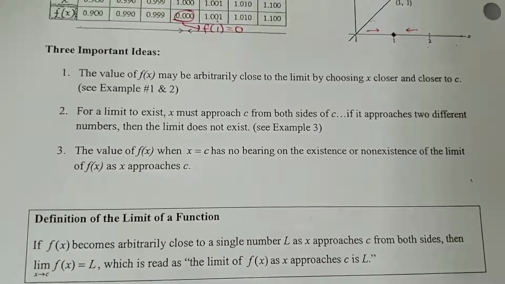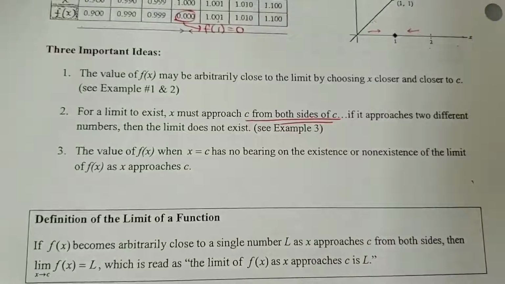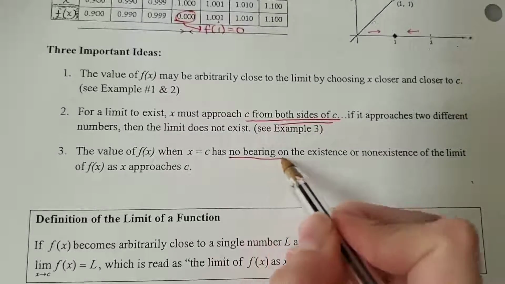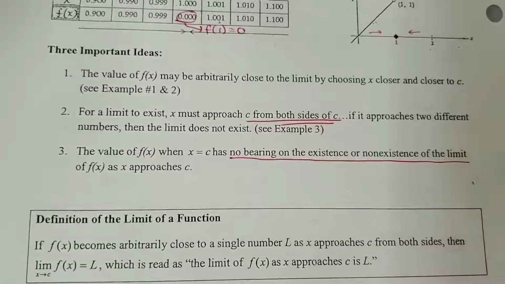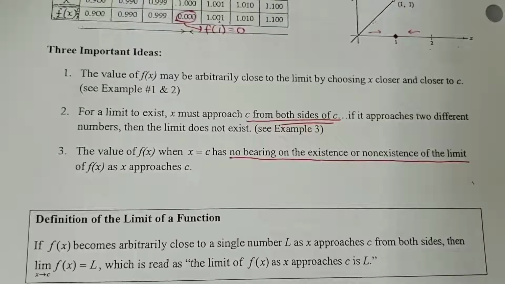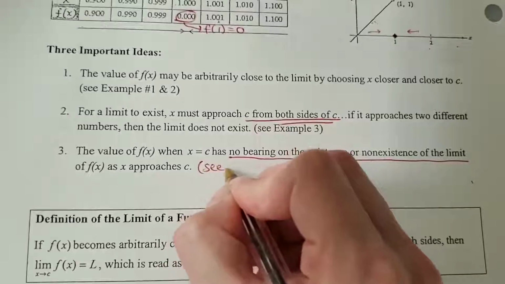The second idea, for a limit to exist, x must approach c from both sides of c. If it approaches 2 different numbers, then the limit does not exist. And we saw that in example 3. And then the third big idea, the value of f of x when x equals c has no bearing on the existence or non-existence, or the answer, of the limit of f of x as x approaches c. And this was example 4.